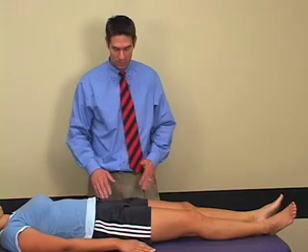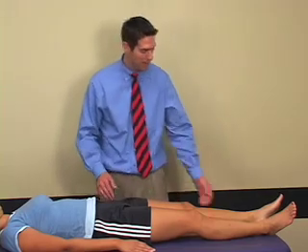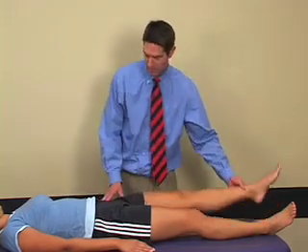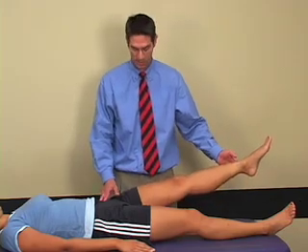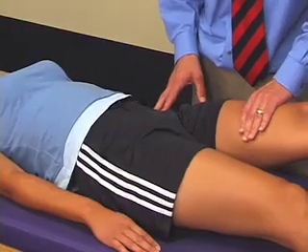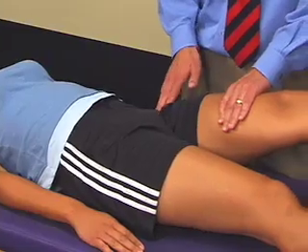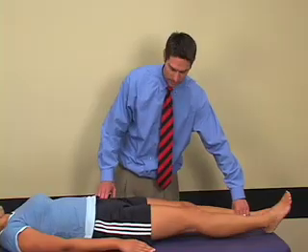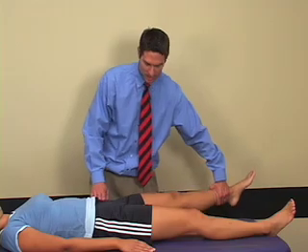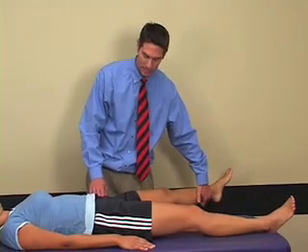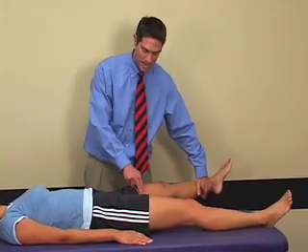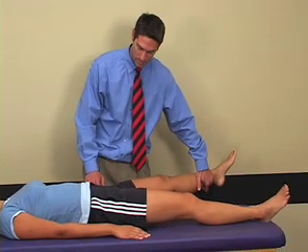I like to test strength in this position of hip flexion and adduction. With hip flexion, it's just doing a resisted straight leg raise. I'm going to push down and you push up, engaging the hip flexors. I'm also going to bring her leg out a little bit into abduction, and then she'll bring it back in against resistance, testing her hip adductors. Go ahead and pull in. Good.